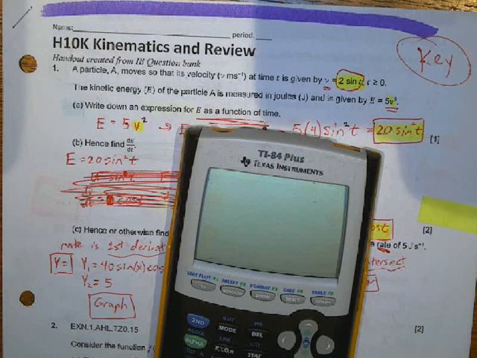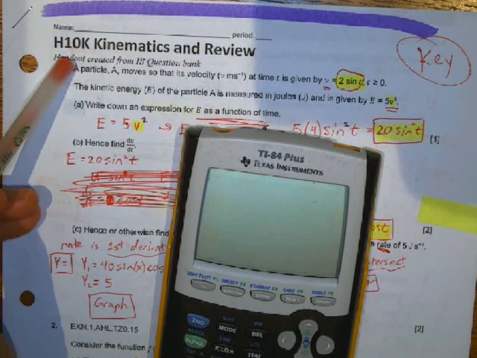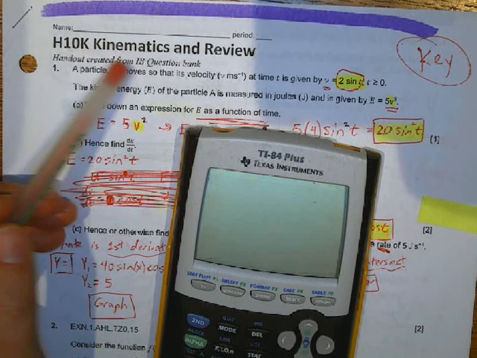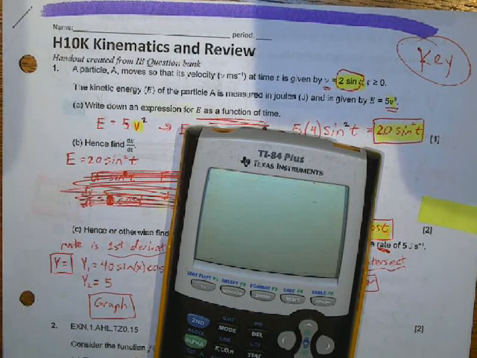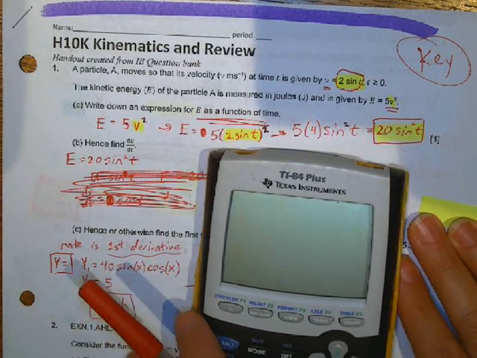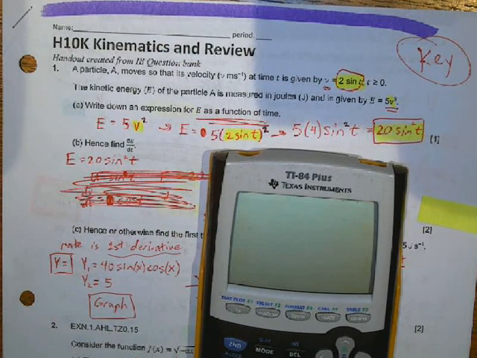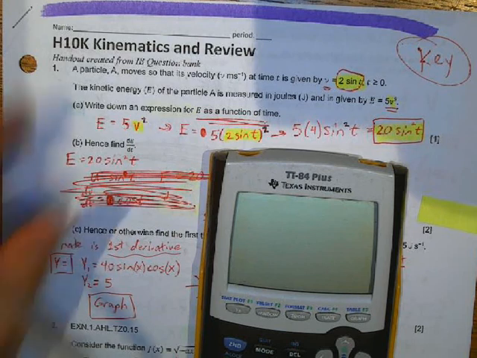We are now going to talk about H10K kinematics and review. I'm just going to walk through my steps here. Writing all of this down would take ages.